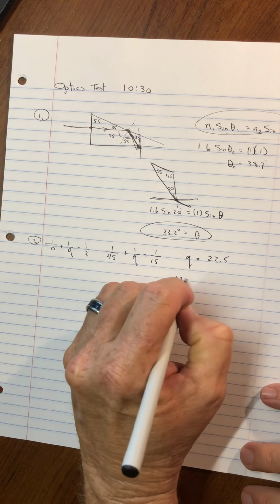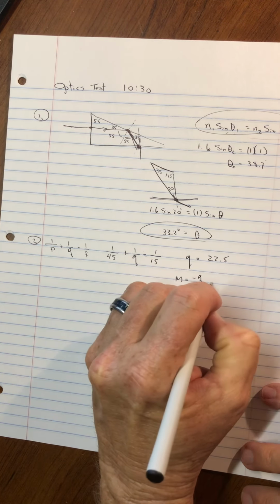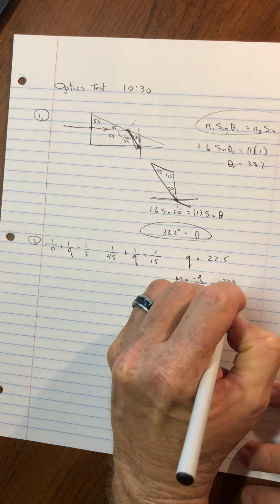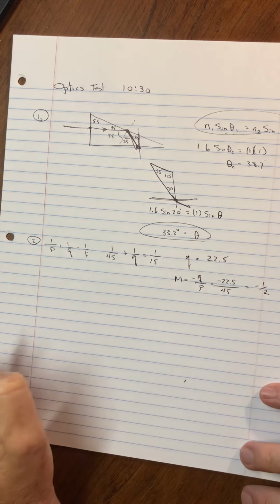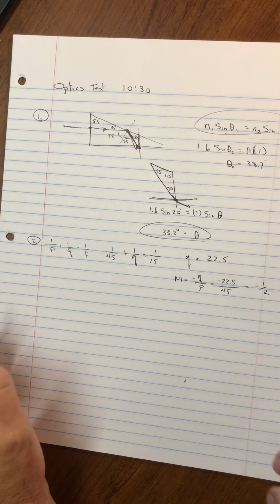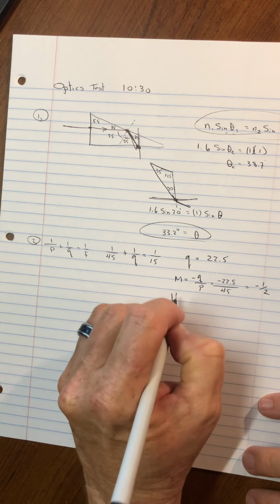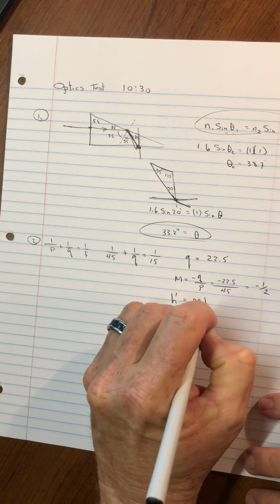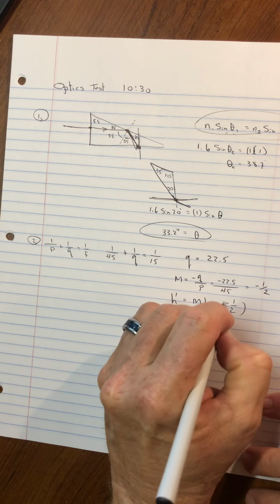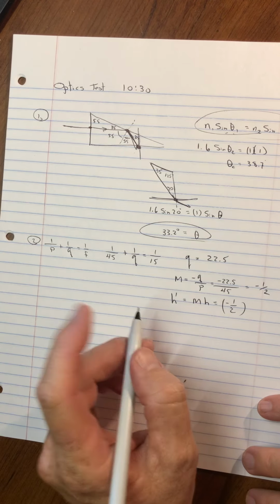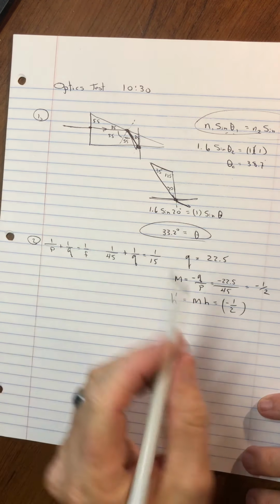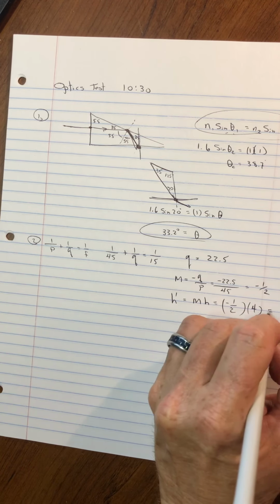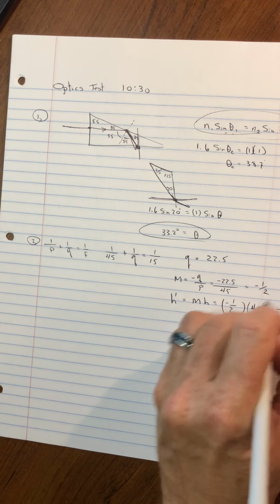I would then calculate a magnification of minus Q over P. That would be minus 22.5 over 45. And so that's a negative 1/2. And so the height of the image would be the magnification, which is again negative 1/2, times its original height, which let me just double check here. I think it said 4. Oh yeah, 4 centimeter tall, so 4. And so we're going to get a negative 2 centimeters.